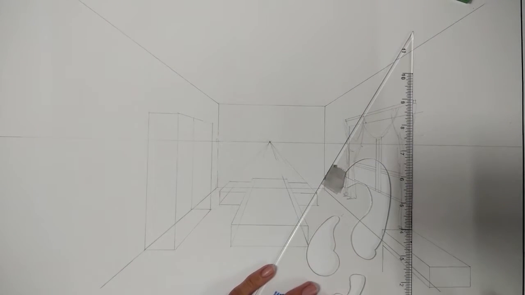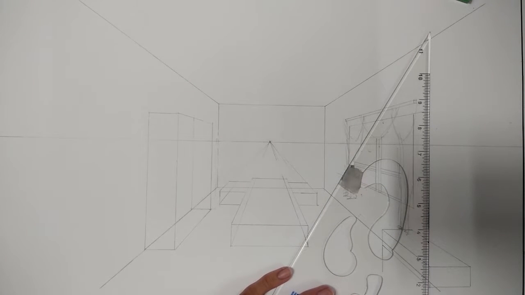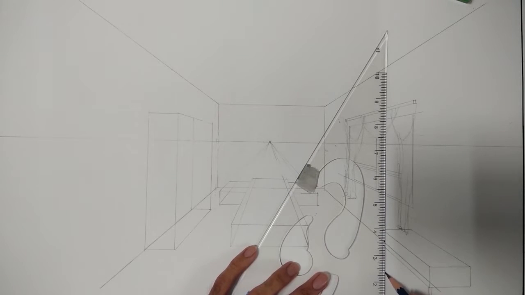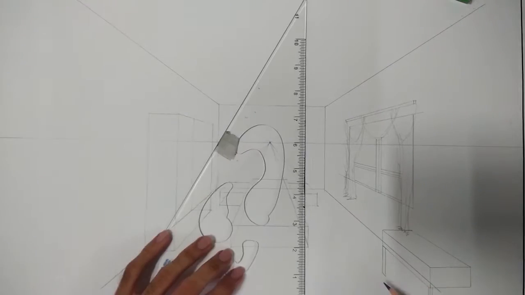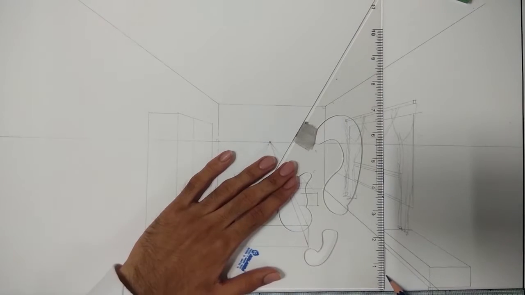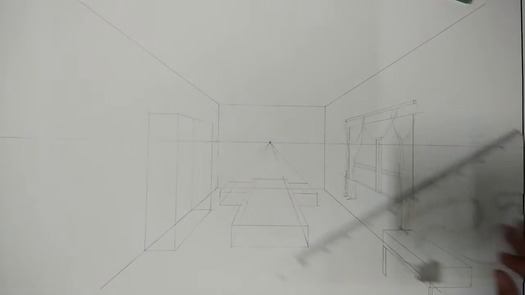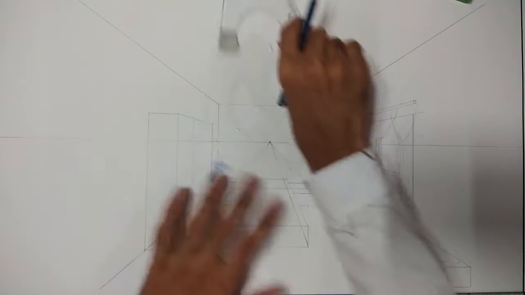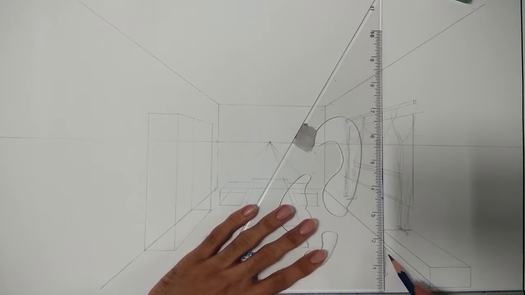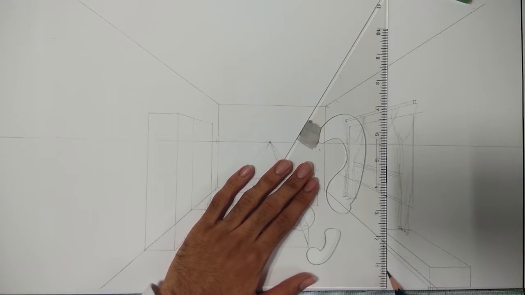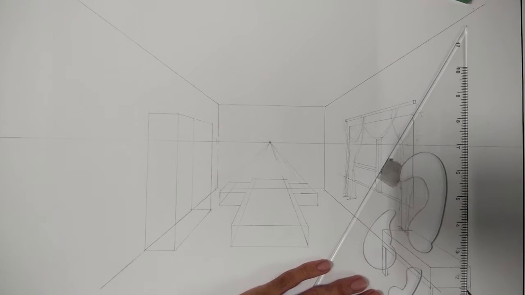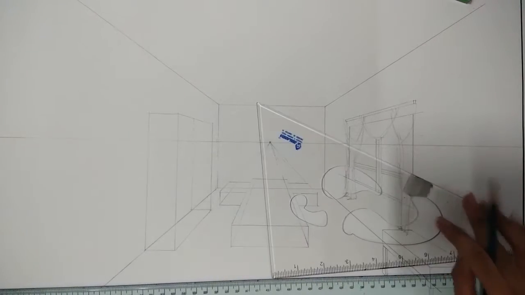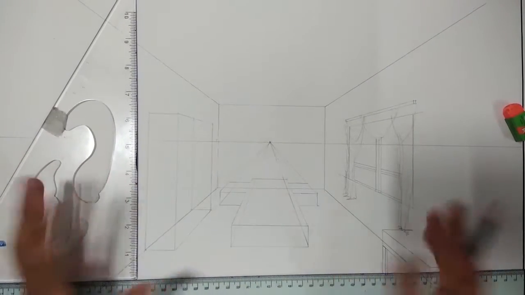And let's draw the legs. Now as you can see that the basic is ready.